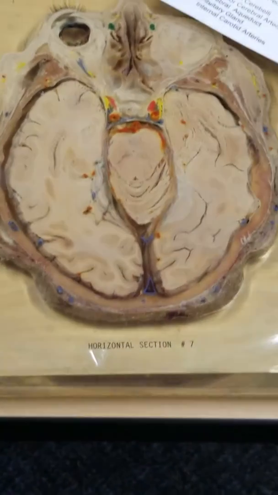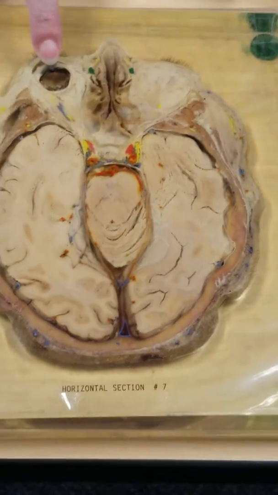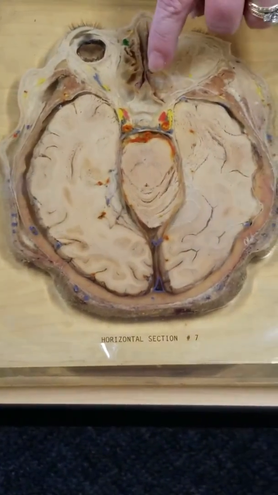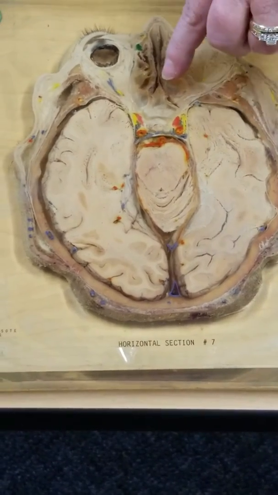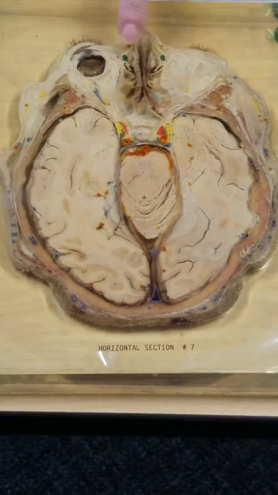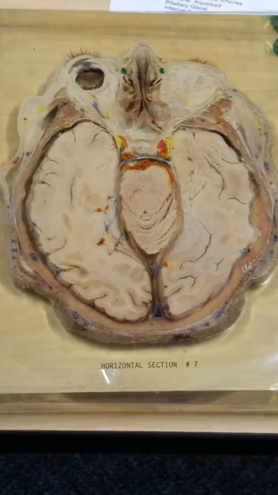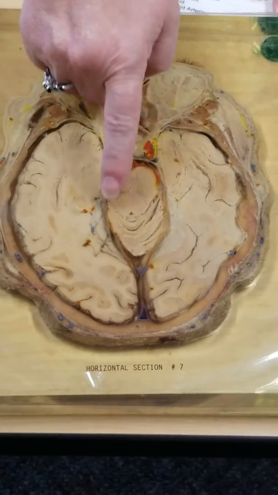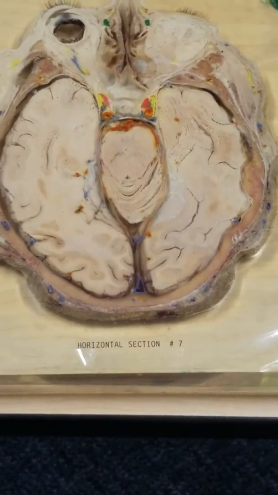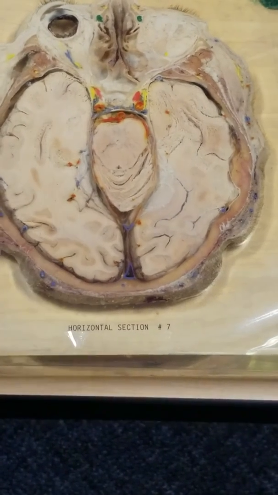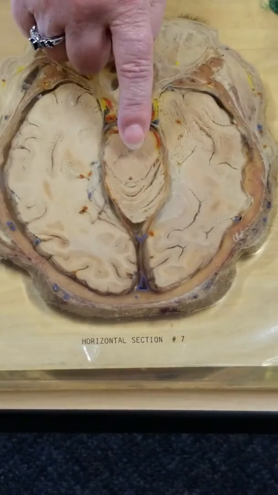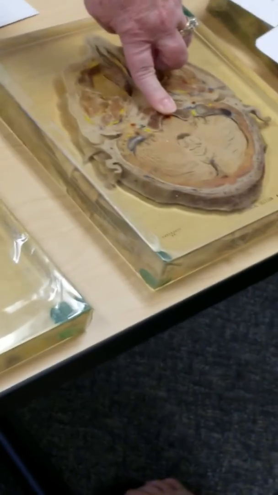All right, so as we move down, now we're kind of seeing the other orbit space. We're seeing the bony nasal septum here, and ethmoids on each side. These are the tear ducts, the lacrimal ducts there. So we're now starting to see the brainstem. I want to show you guys the brainstem in the 3 parts. So remember, midbrain, pons, medulla oblongata.